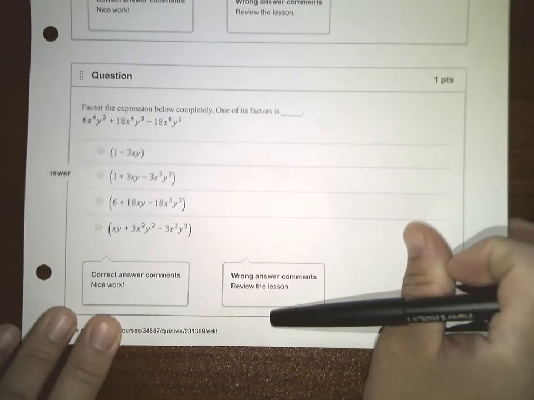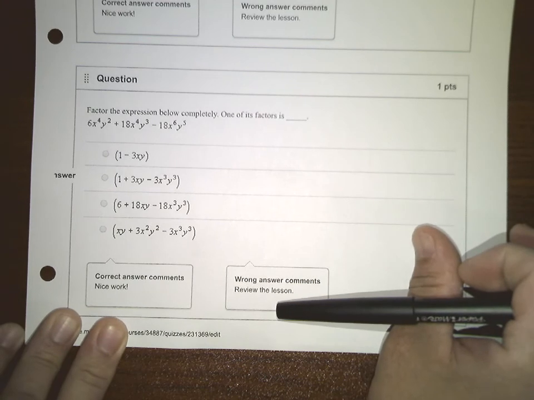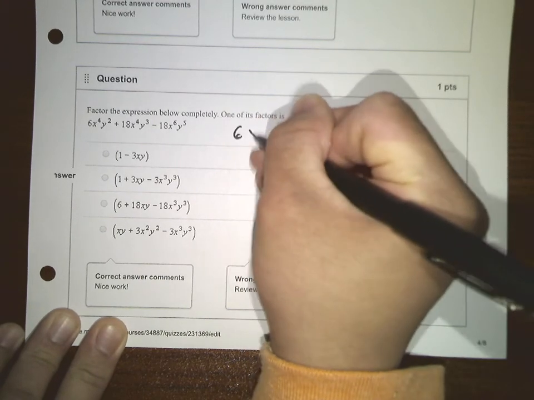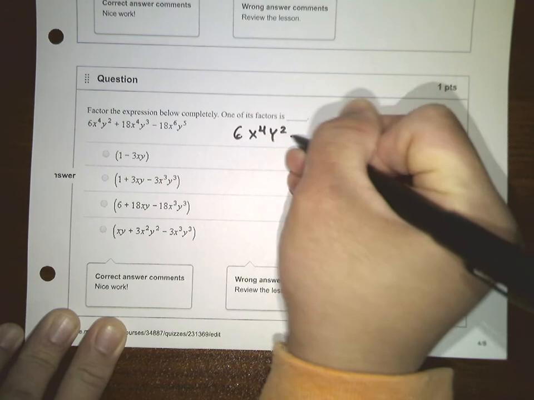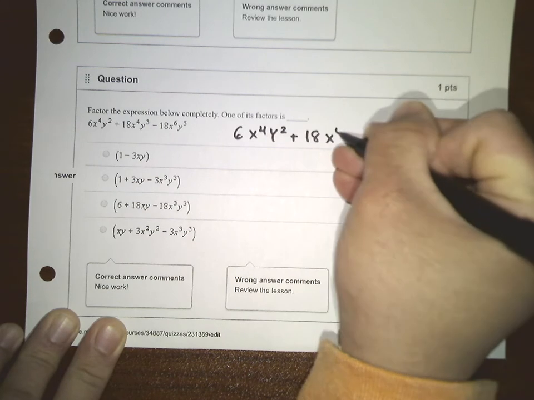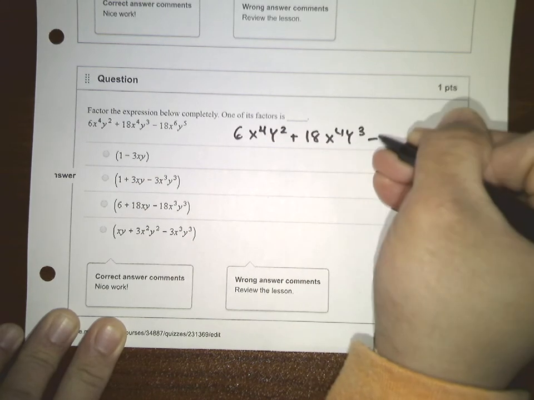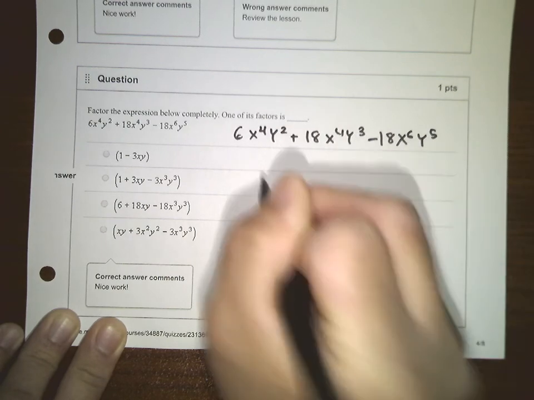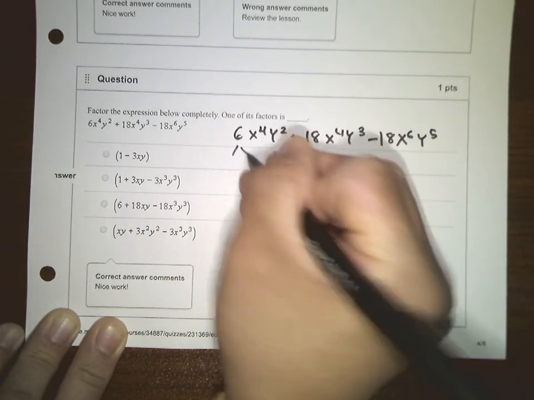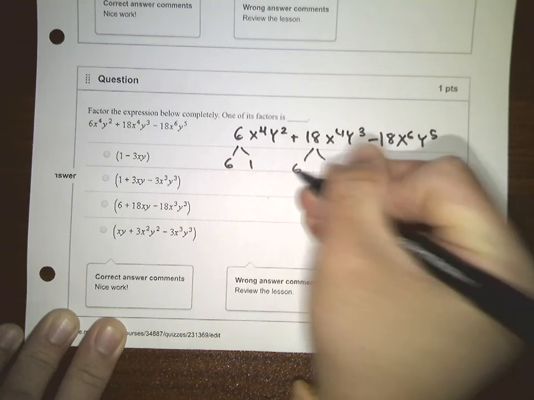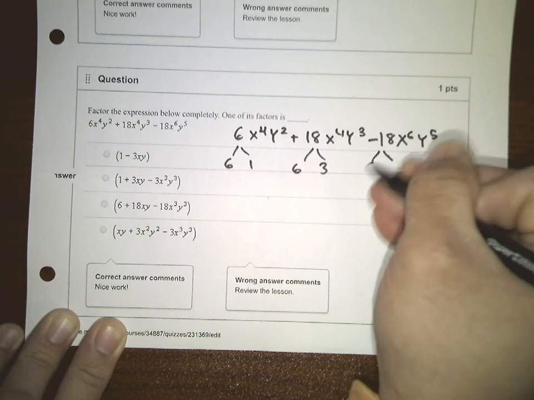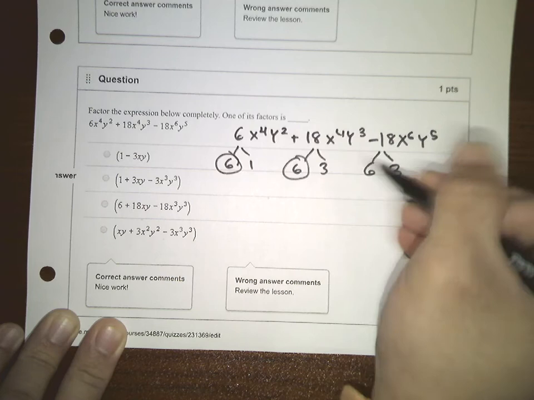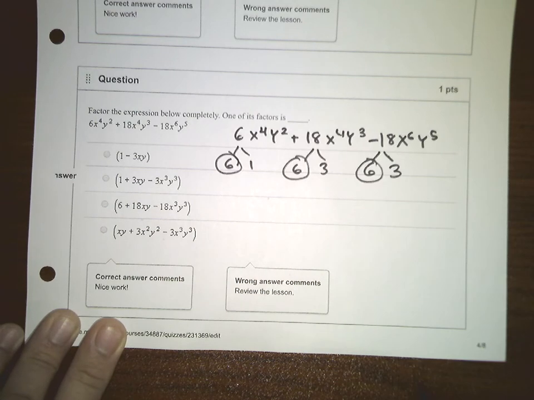All right, so let's factor the expression below completely. So we have 6x to the fourth y squared plus 18x to the fourth y to the third minus 18x to the sixth y to the fifth. All right, so we have 6 times 1, 6 times 3, and 6 times 3. So we notice that the GCF has a 6 in it.